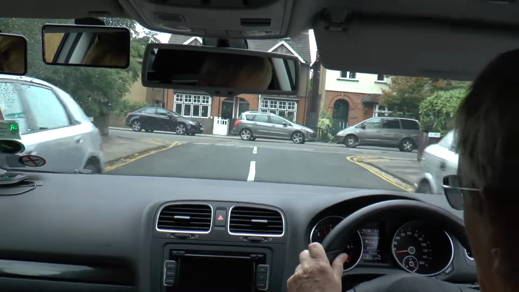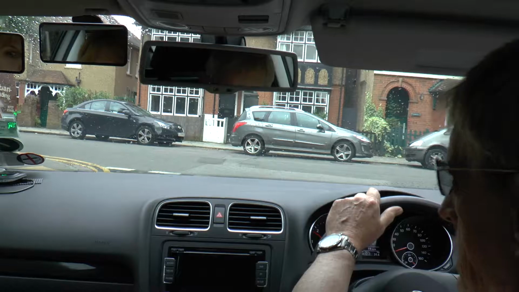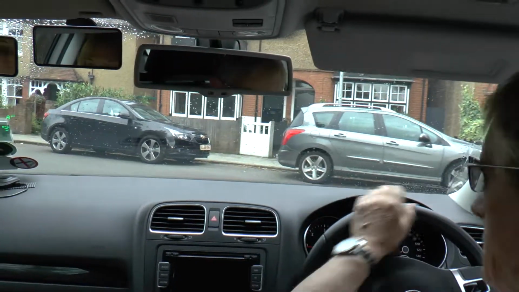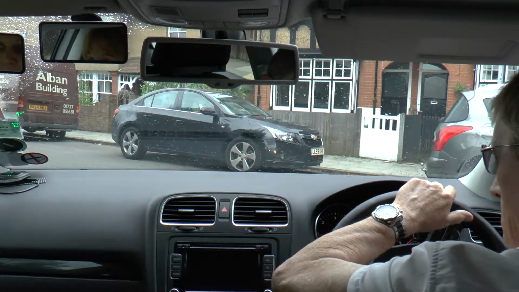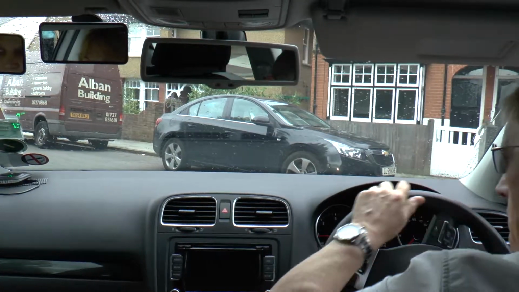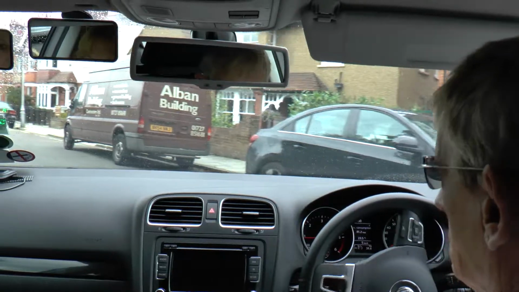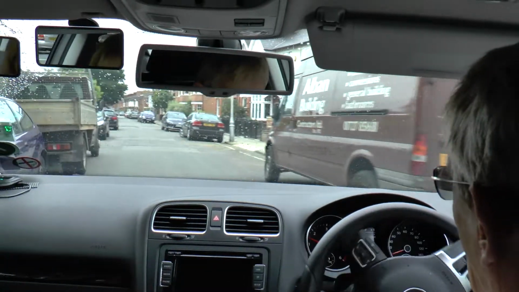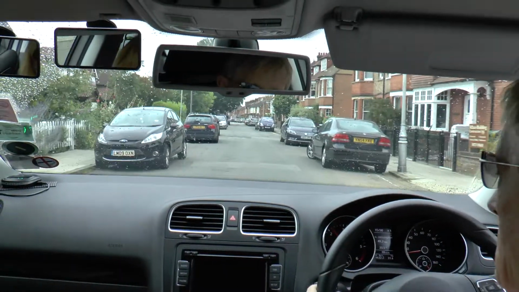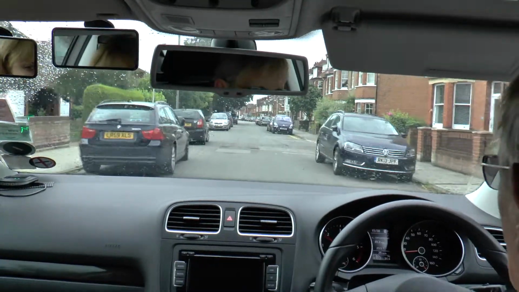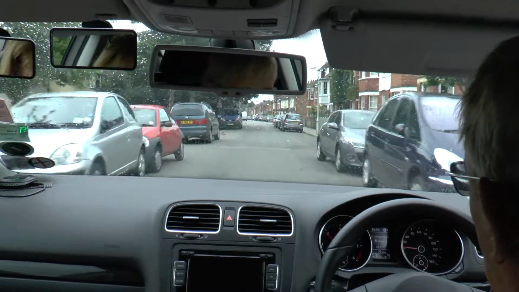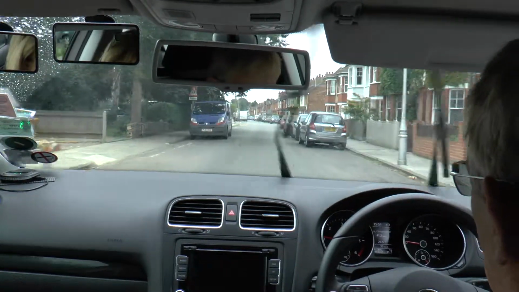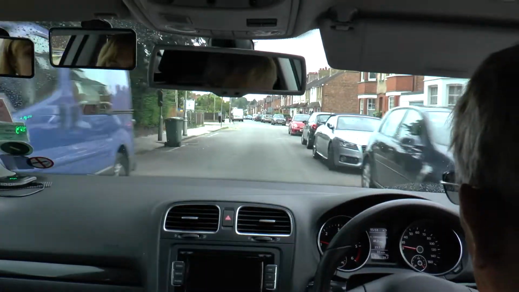So in this situation, obviously we haven't got a crossroads, we've got houses straight across from us. So on approach to those crossroads, Tony, where do we have to look on approach to the crossroads? I've never done crossroads here.